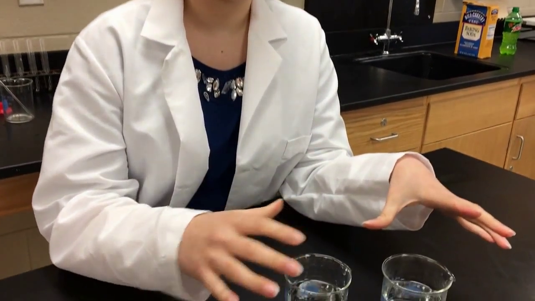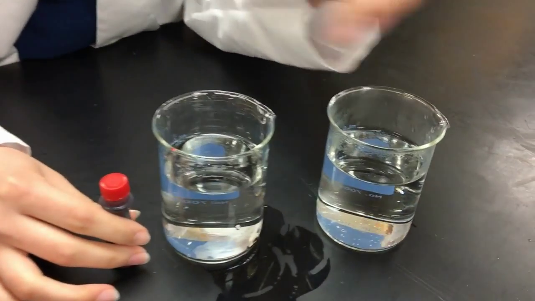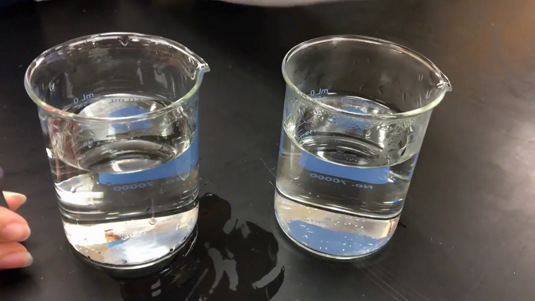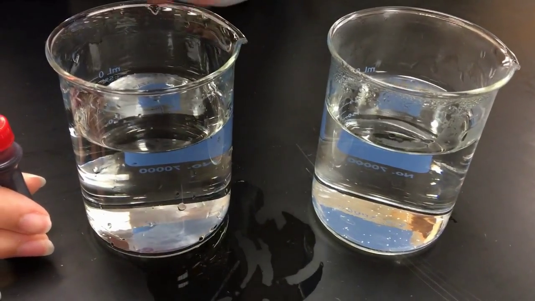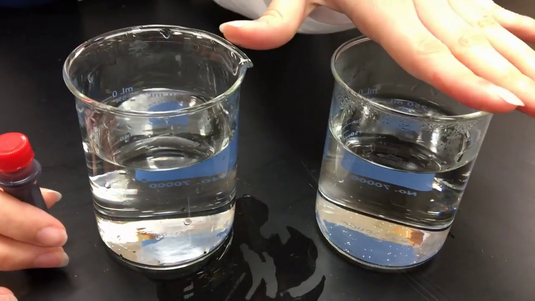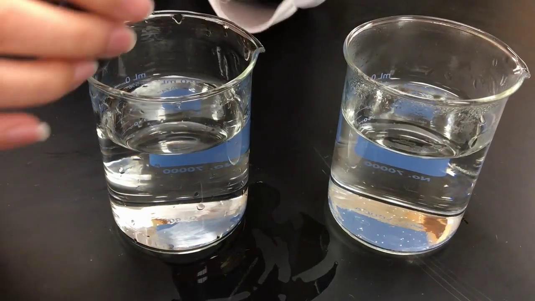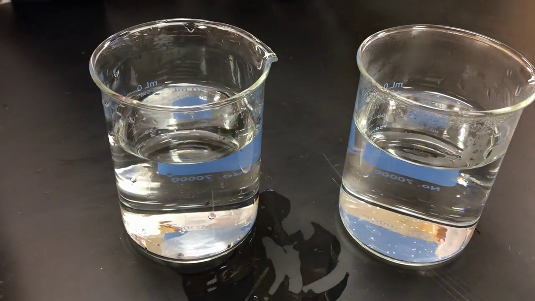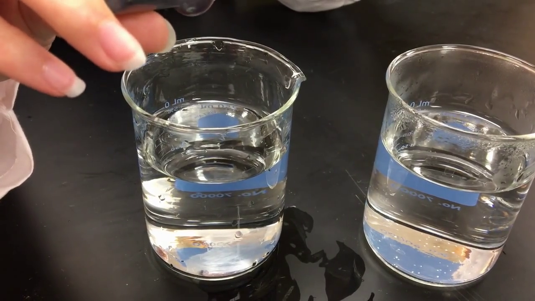In this experiment, we are going to be testing Brownian motion. Brownian motion is the random motion of particles suspended in fluids resulting from their collision with atoms or molecules in the liquid. In this beaker, we have cool water. In this beaker, we have hot water. So, we are going to take the food coloring and we're going to place one drop into the cool water.